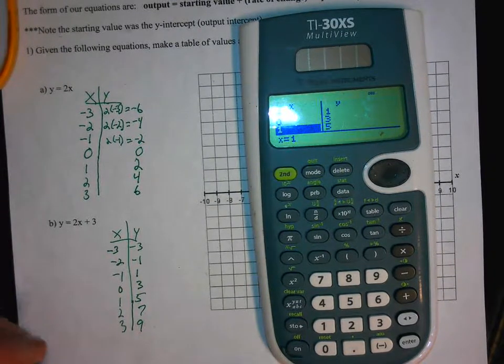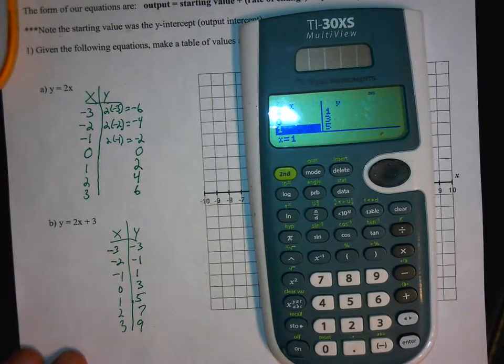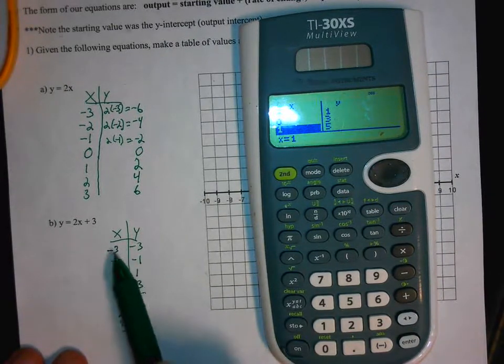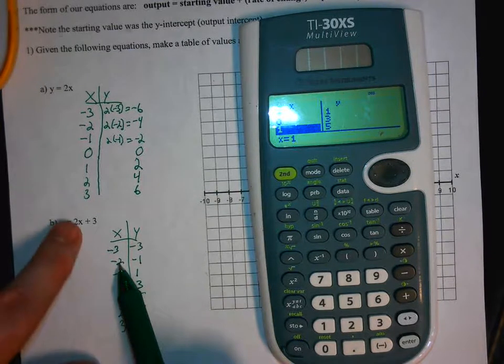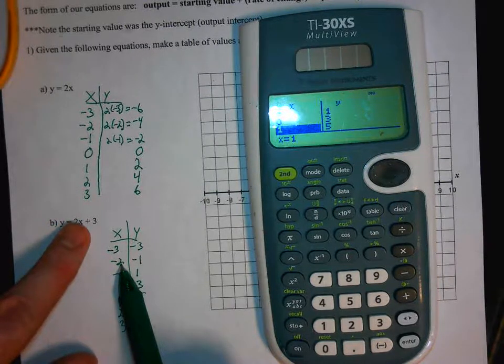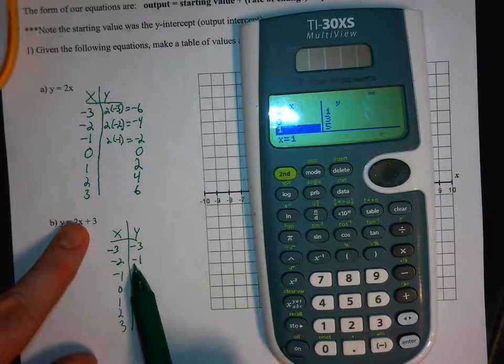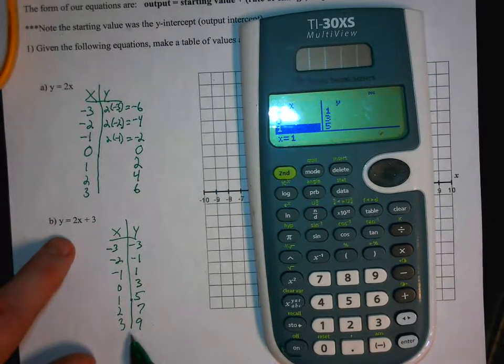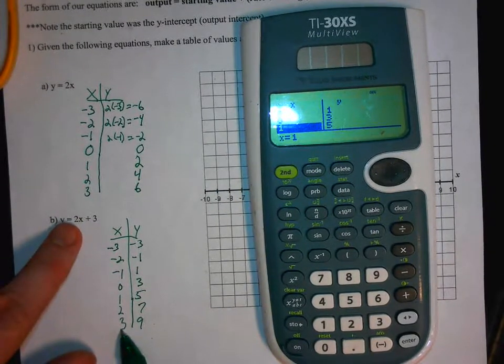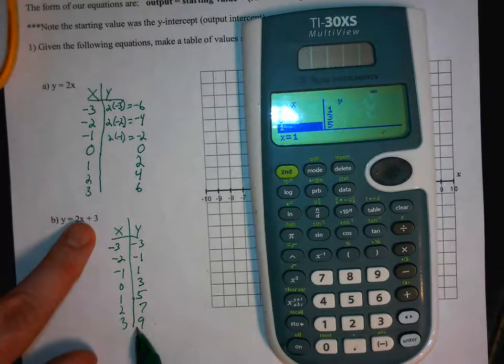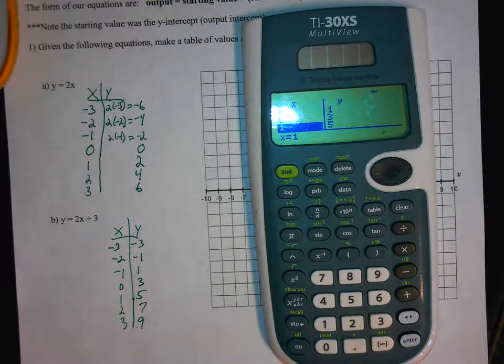Now really what we're doing there, what your calculator is doing for you, I don't want to gloss over this. Your calculator is actually evaluating when x are these numbers here. When x is, say, -2, if you do 2 times -2, that's -4, plus 3 gives you -1. If x is, say, +3, 2 times 3 is 6, plus 3 gives you 9. So your calculator is not doing magic, it's doing math. It's just doing that arithmetic for you.